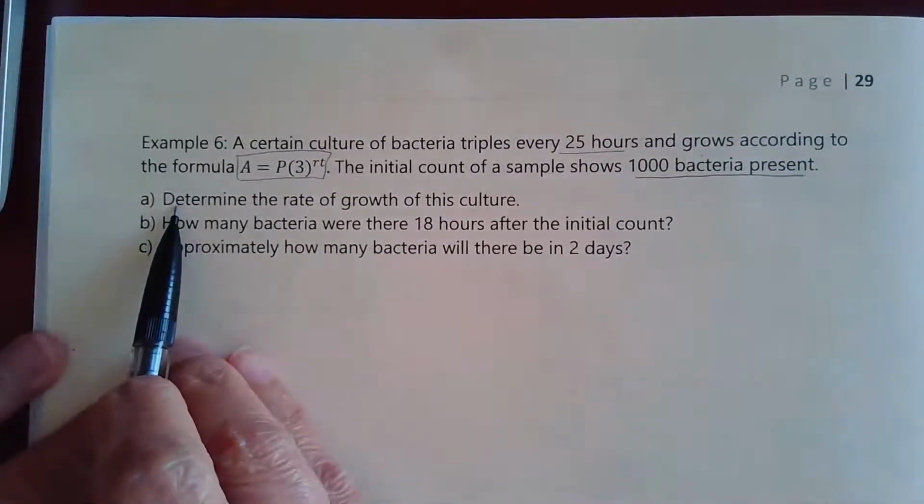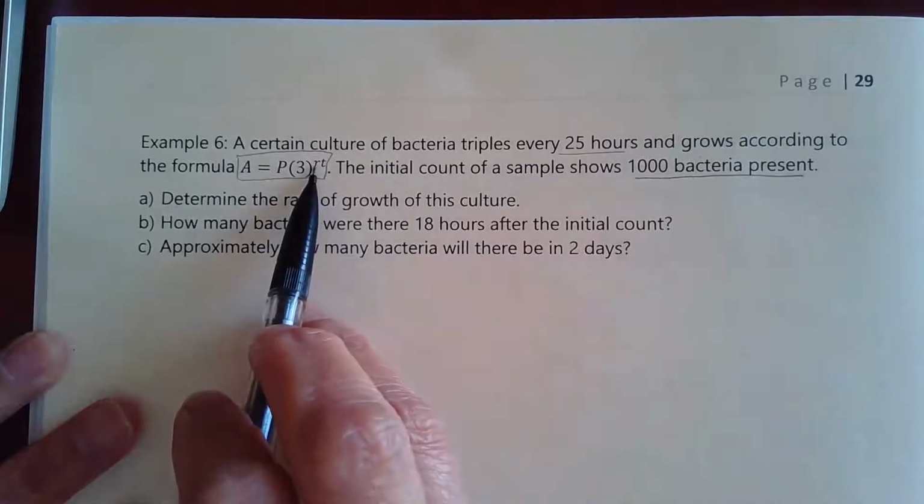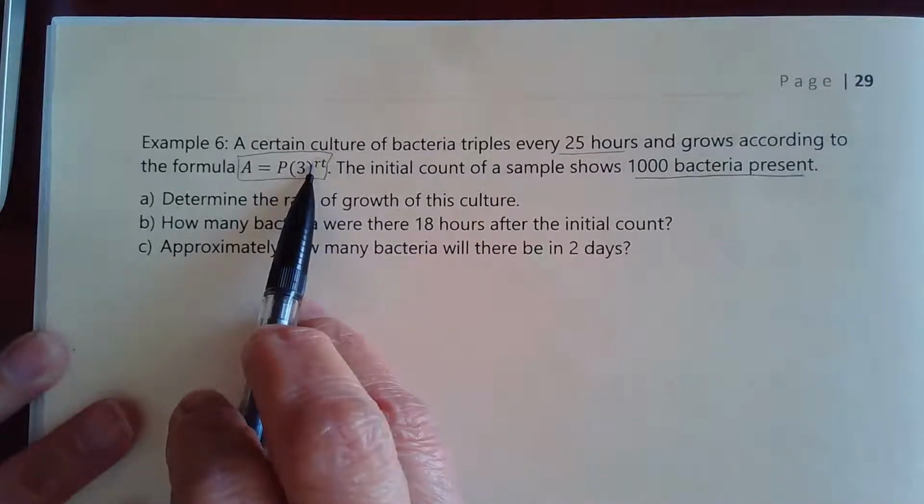And it says, determine the rate of growth in this culture. So the rate is the R.